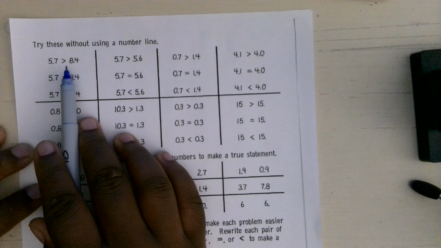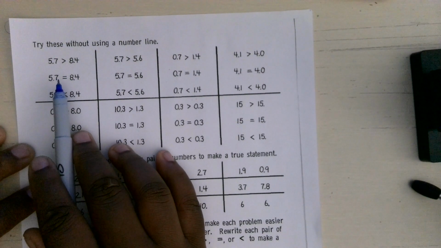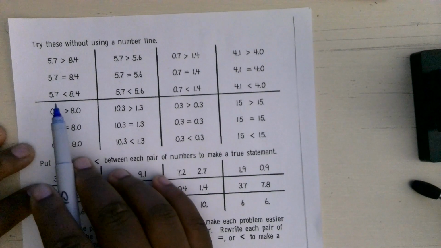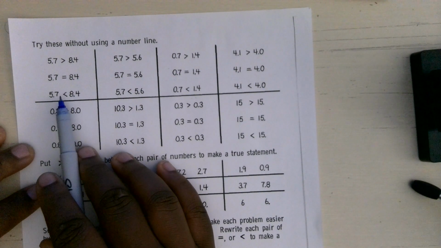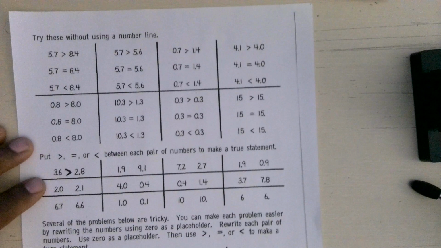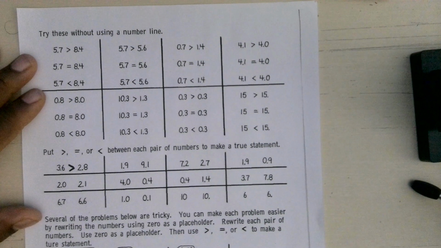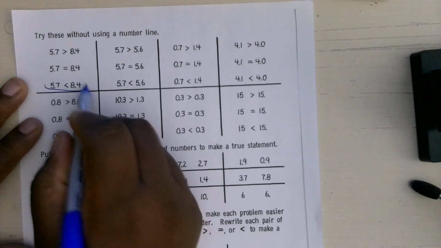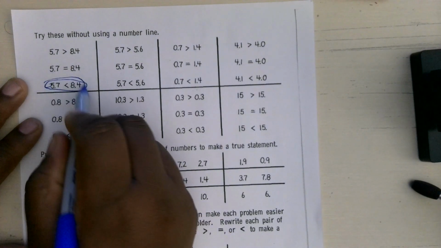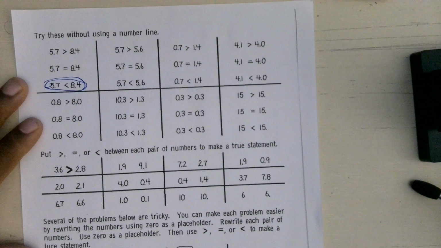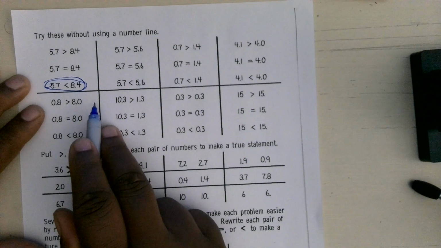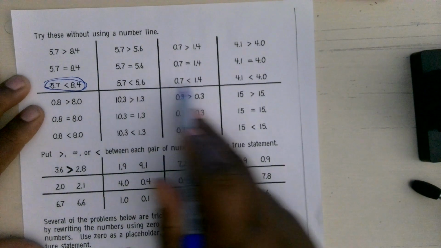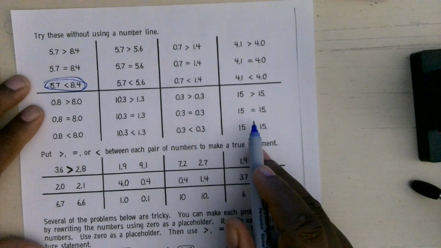5 7/10 is greater than 8 4/10. 5 7/10 is equal to 8 4/10. 5 7/10 is less than 8 4/10. Yes, 5 7/10 is less than 8 4/10. And you'll go through and you'll simply circle the statement that is true in each of these.